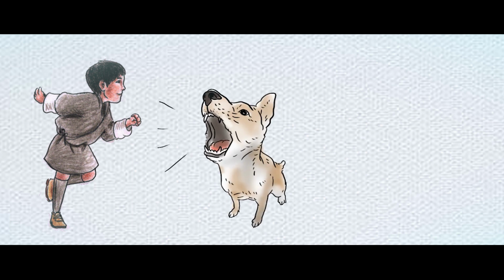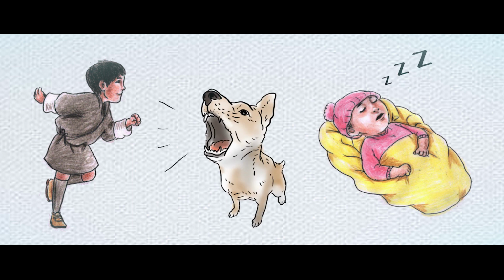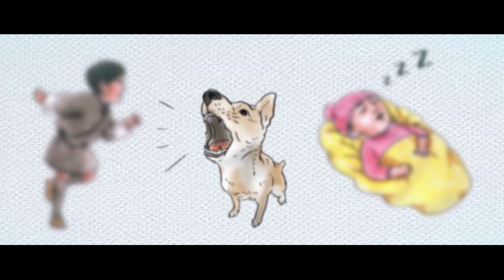Present tense describes an action that is happening at the present moment. Let us look at here. A boy is running. The dog is barking. Baby is sleeping. Besides knowing about the present tense, there are four different forms of present tense that we will be looking at in detail.